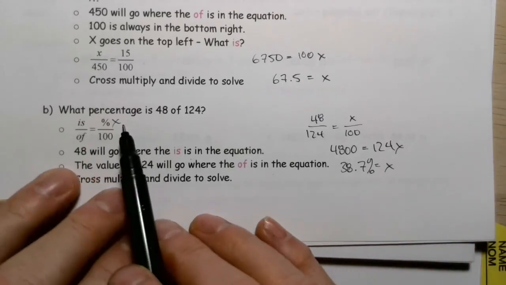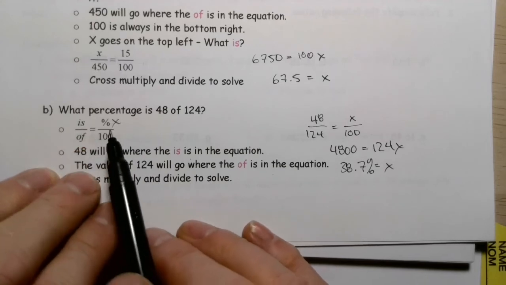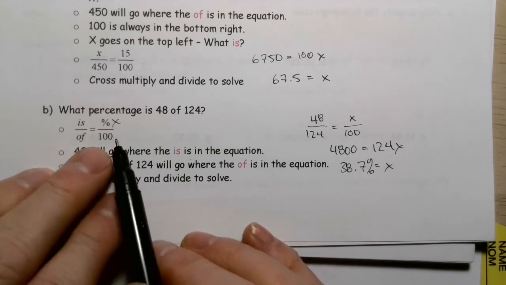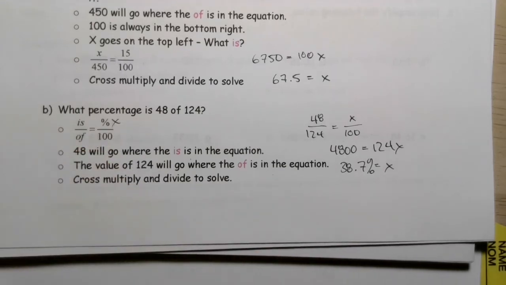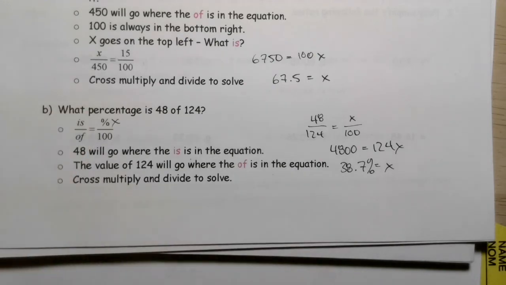Remember that the percentage that I'm looking for was in the numerator. I had put the 100 in there already, so I've already dealt with what it means to be a percentage, that fractional part here. Cross multiply and divide, and then boom, I get my answer out of that.